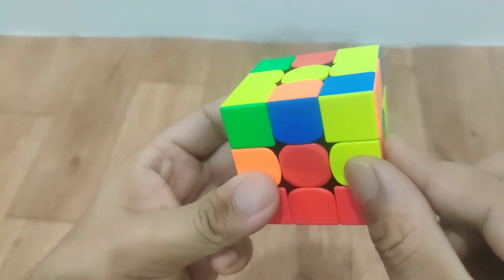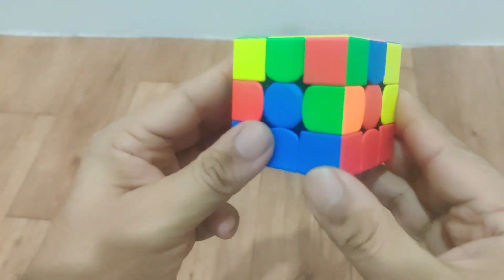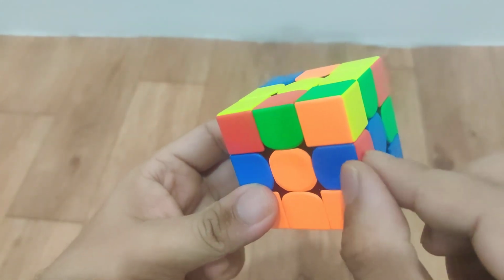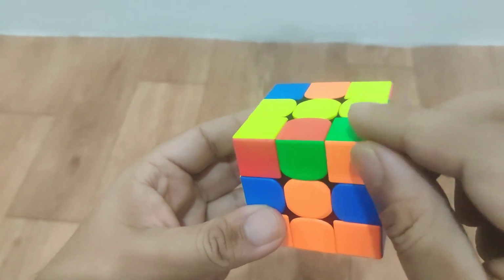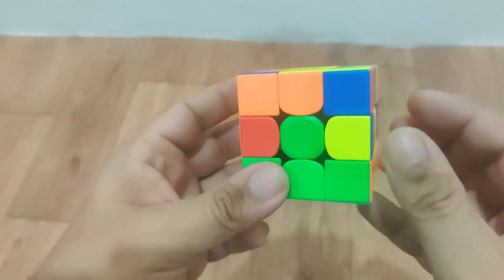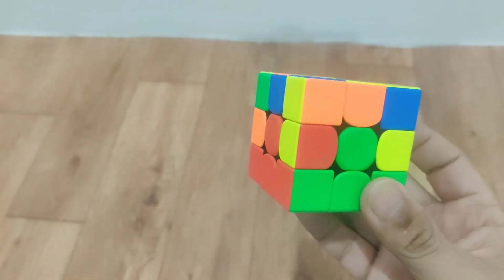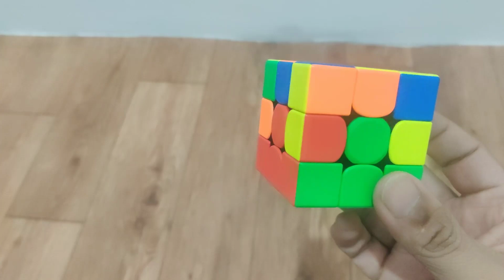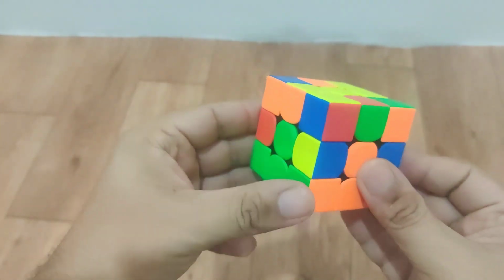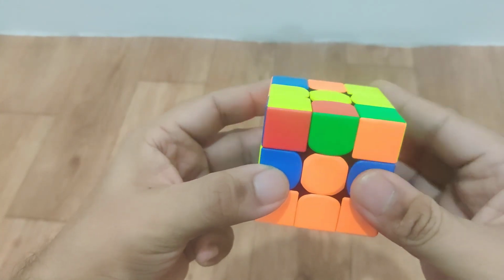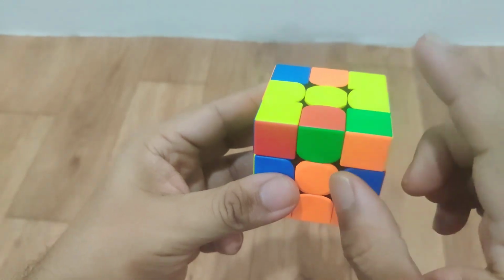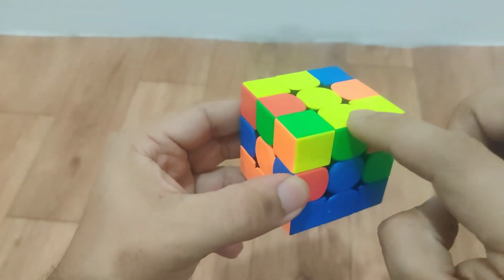Now we just have to solve these 4 edge pieces. Remember, an edge piece has 2 colors, and with 3 colors it is a corner piece. So we have to solve the 4 edge pieces of the second layer so that we can solve the entire second layer. In order to solve the second layer, we look at the upper layer out here and we want to find an edge piece that does not contain yellow in it.